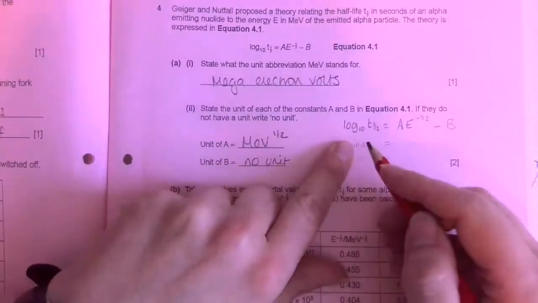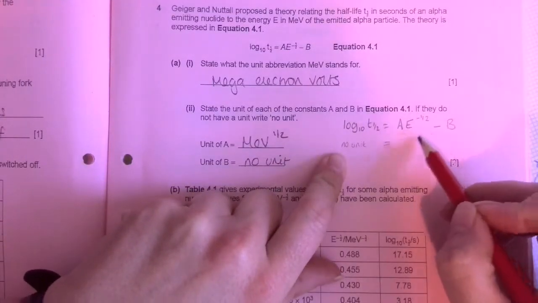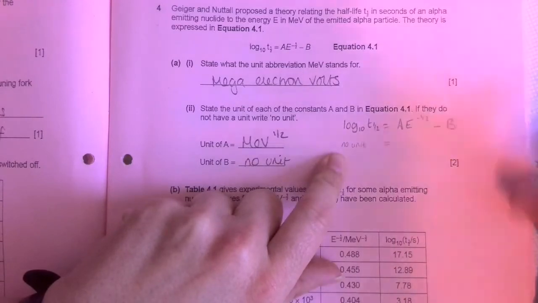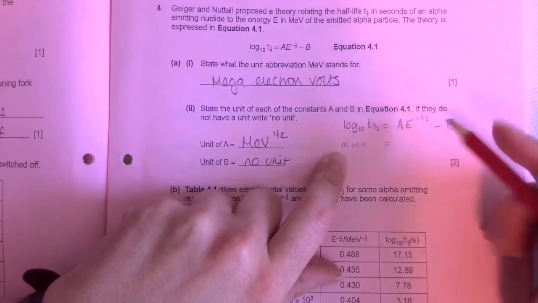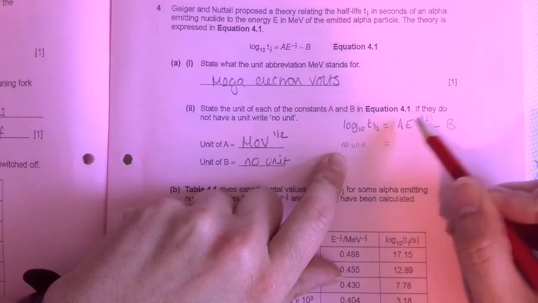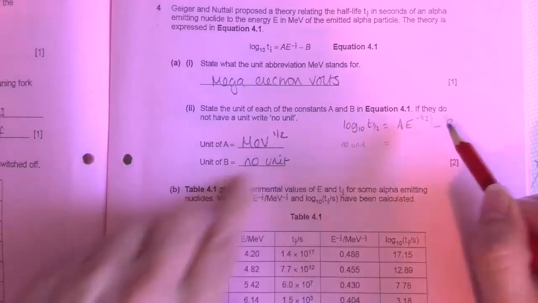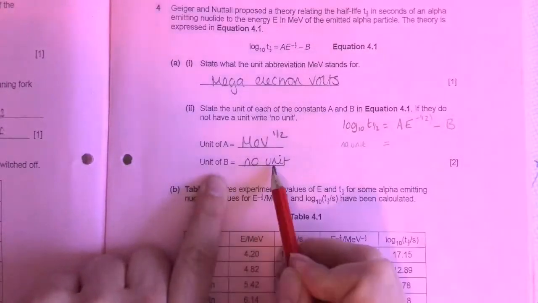Because this side here has got no unit, then this side has to have no unit, which means every single term, and remember terms are separated by pluses and minuses, has to have no unit. So these two things multiplied have to combine to give you no unit, and this has to have no unit. So first of all, that's why B has no unit.